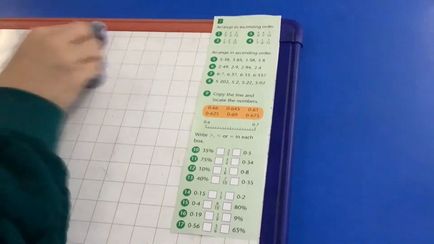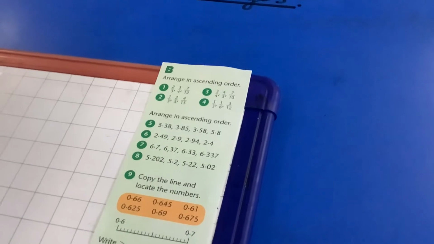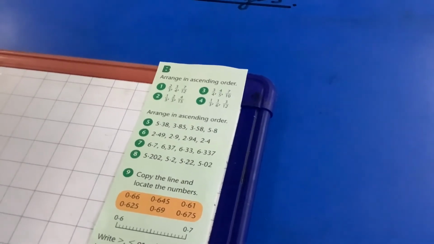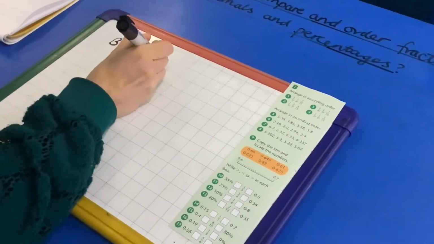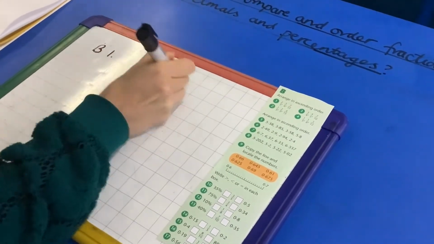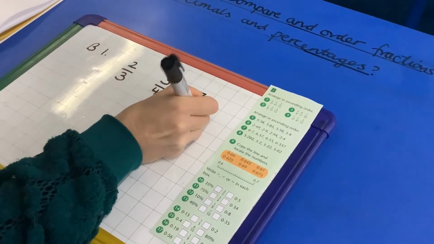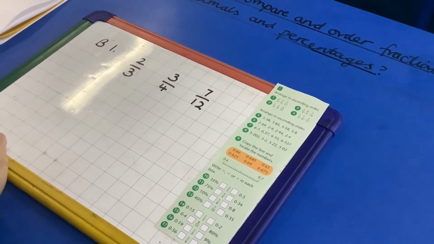So this one here, all sorts that we've got to do here. Arrange in ascending order. So we've got to put these, the smallest one first. So we are going to need to make the denominators the same. So hopefully this should be revision for you, Year 6. So if I've got 2/3, 3/4, and 7/12, I need to make all of those denominators the same.